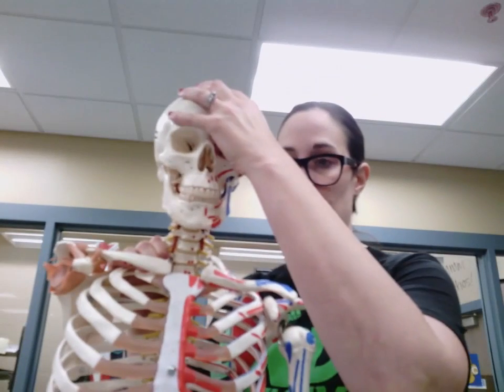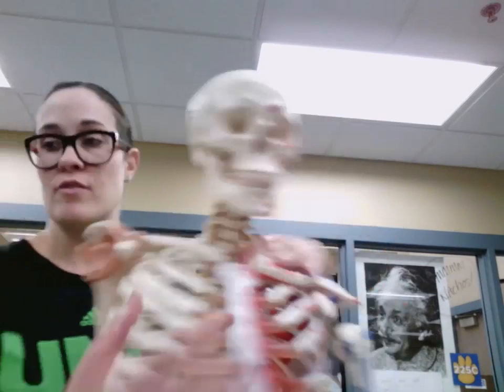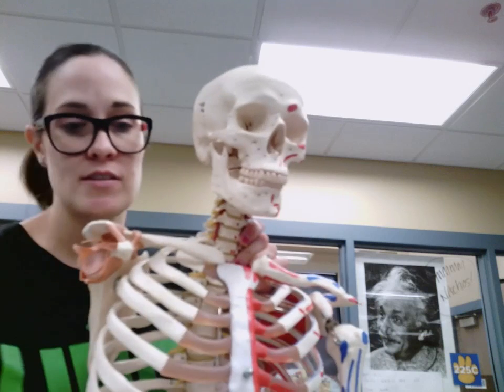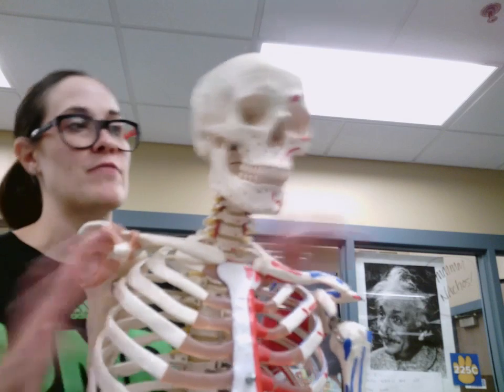So the skull, the facial bones, the vertebrae down to the sacrum and the coccyx, and that is including your thoracic cage, your ribs, your sternum. That is your axial skeleton. So let's start with the vertebrae.